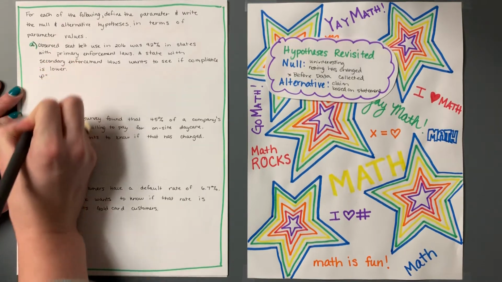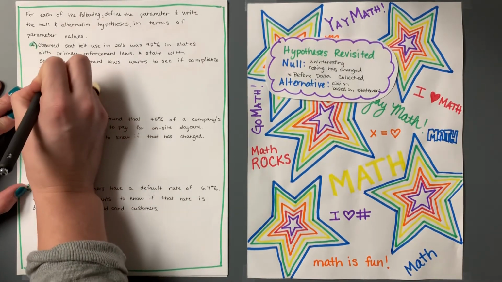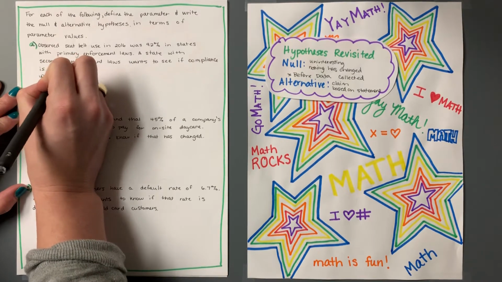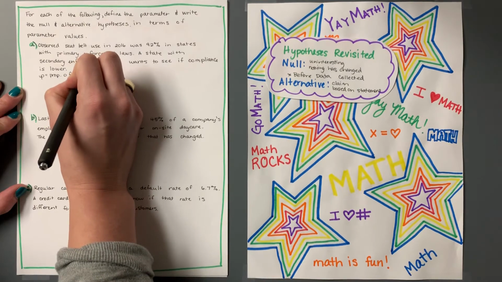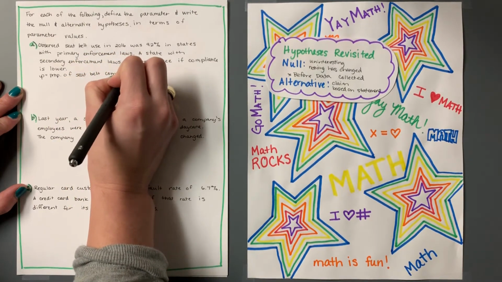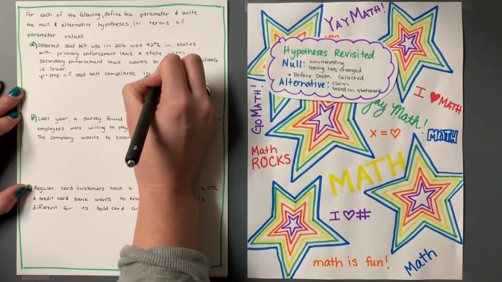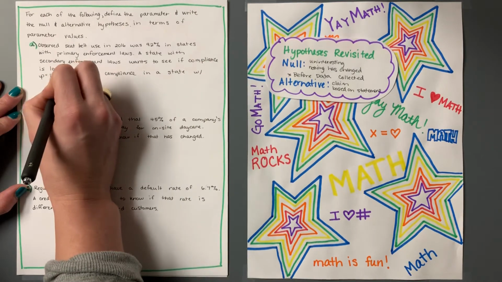So the parameter that I am going to be using here is P, and this P value is going to be the proportion of seatbelt compliance in a state with secondary enforcement laws.